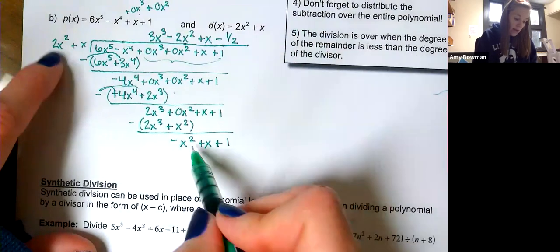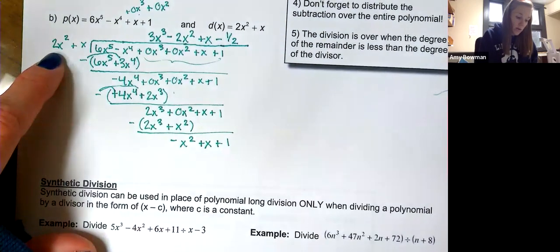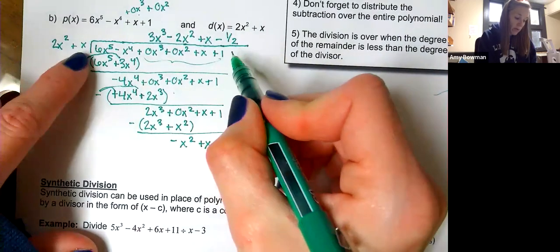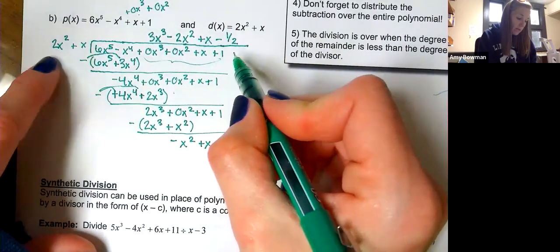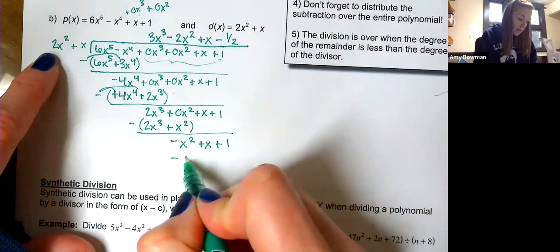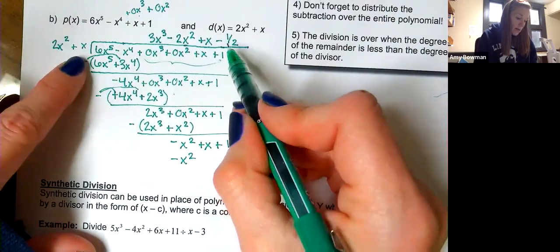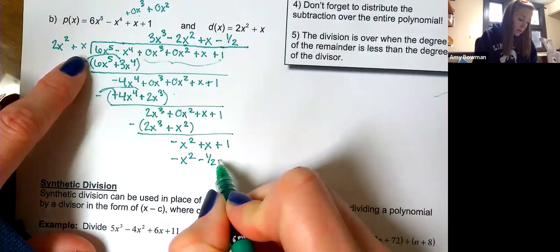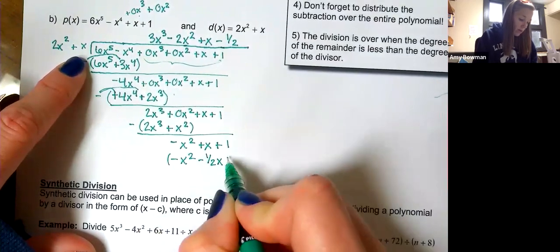And then x squared to x squared, we just leave it. So there's no x term here. Now I'm multiplying negative 1/2 by my whole divisor. Negative 1/2 times 2x squared is negative x squared. And then negative 1/2 times x is just minus 1/2 x. Subtract that whole thing away.